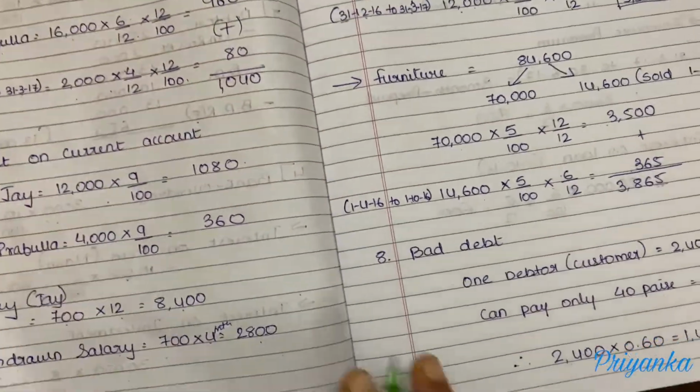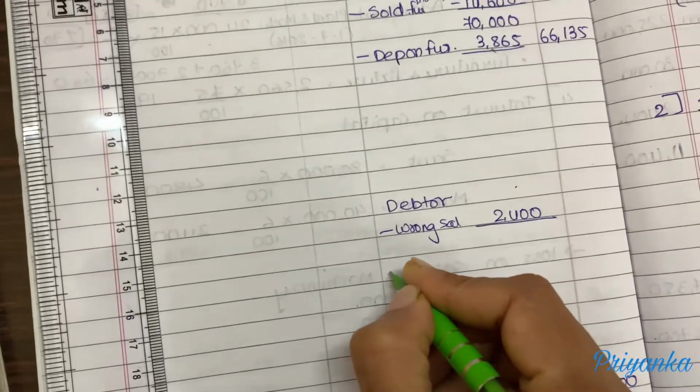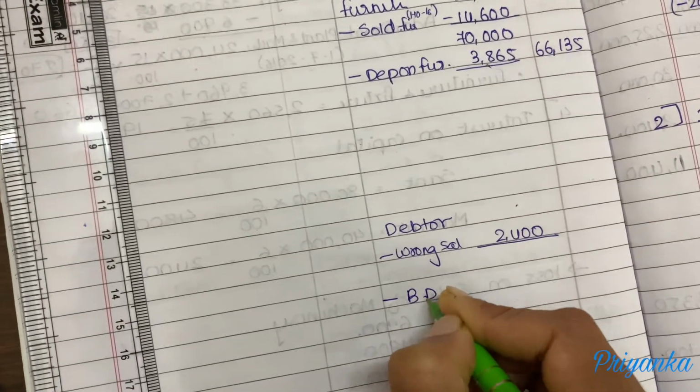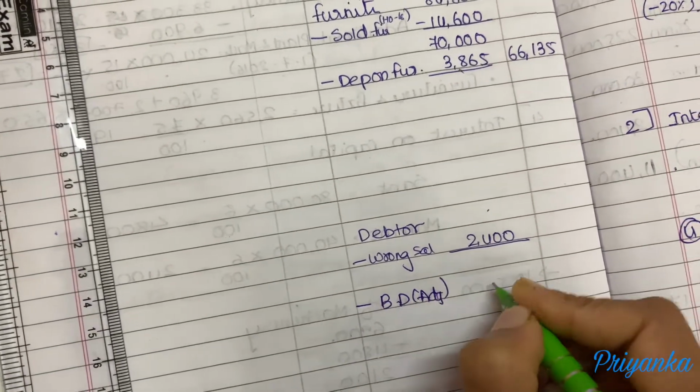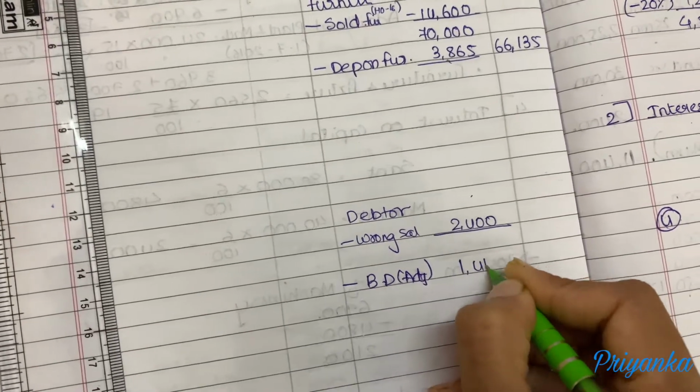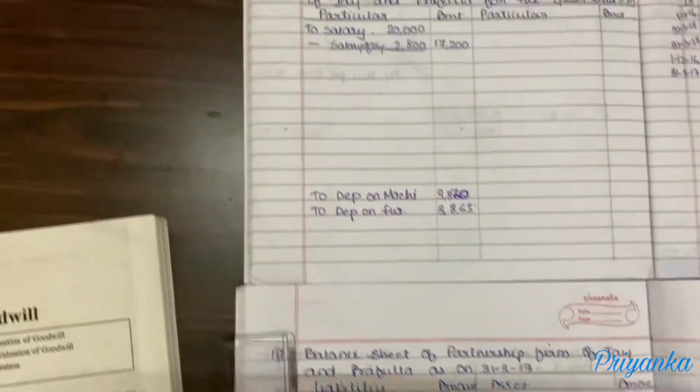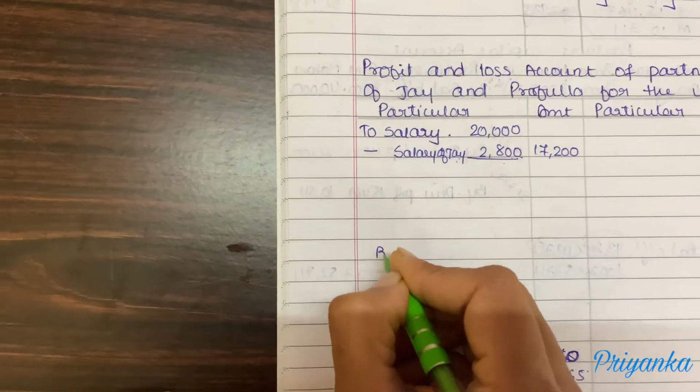So take the amount of 1,440 and write down over here bad debt from the adjustment, that is 1,440.